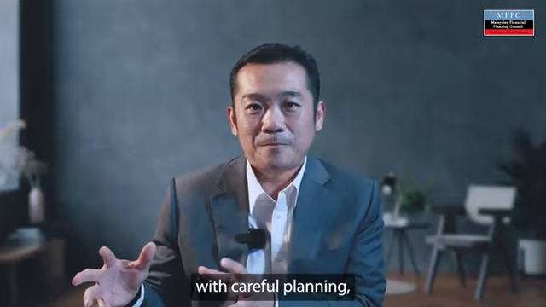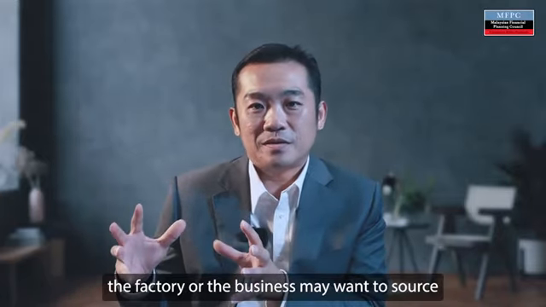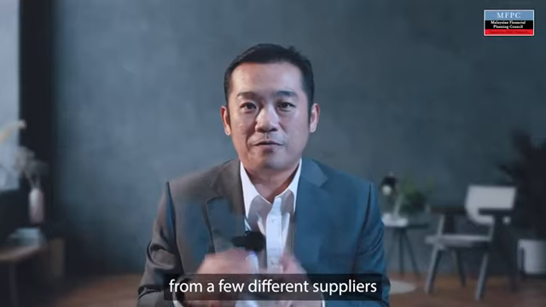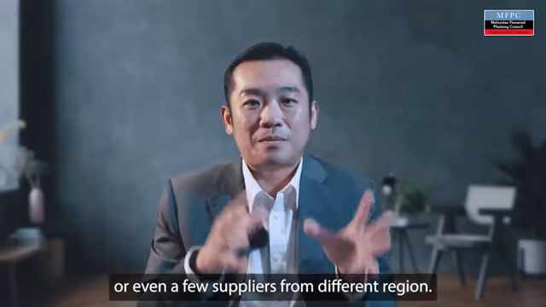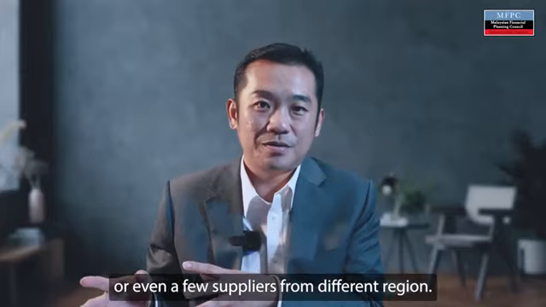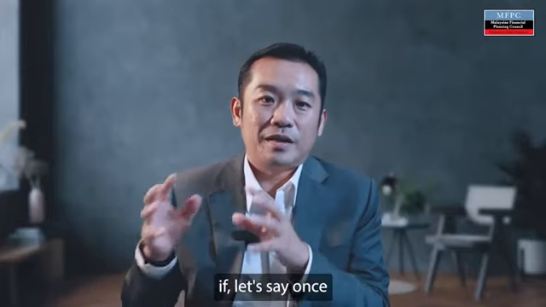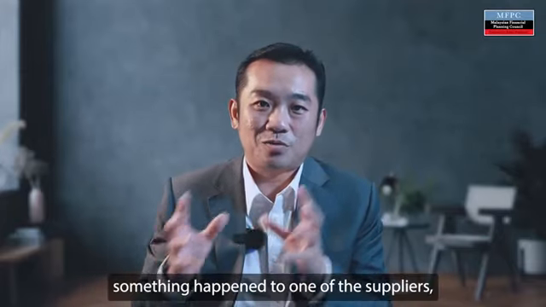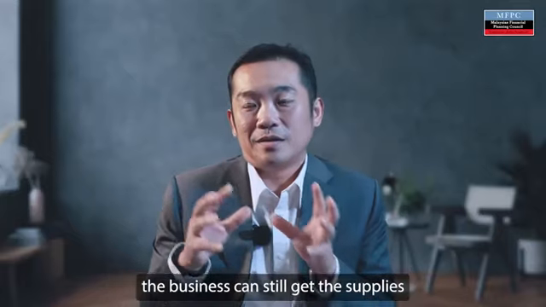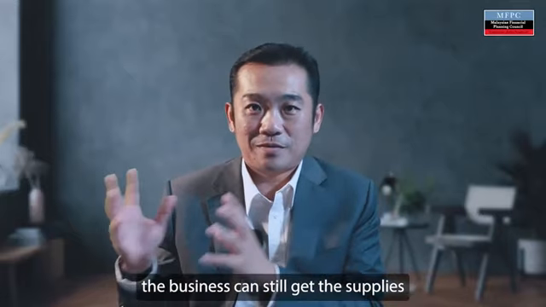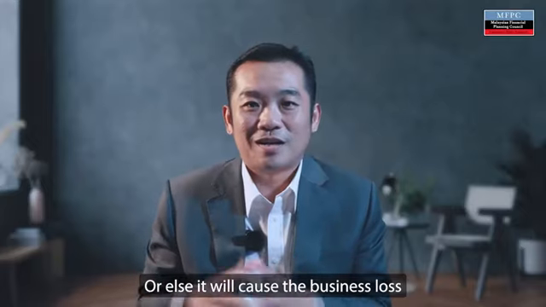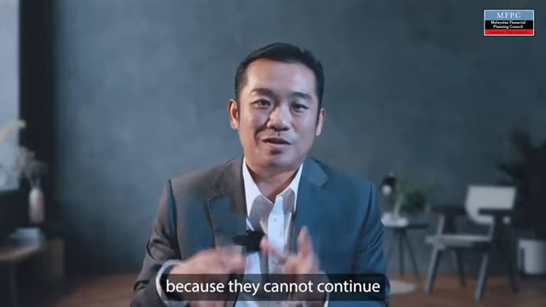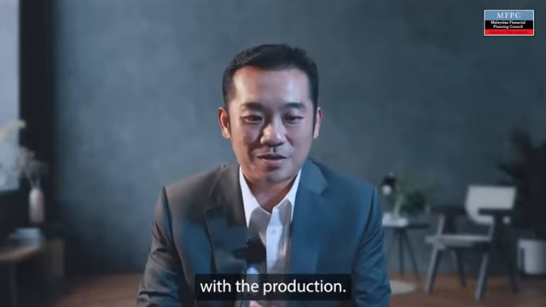So with careful planning, the factory may want to source from a few different suppliers, or even suppliers from different regions, so that if something happens to one of the suppliers, the business can still get supplies from another supplier. Or else it will cause business loss, because it cannot continue with the production.